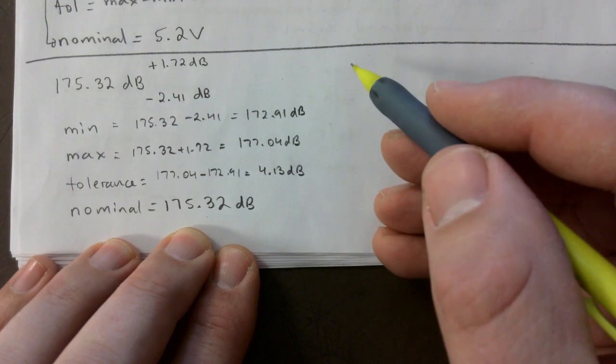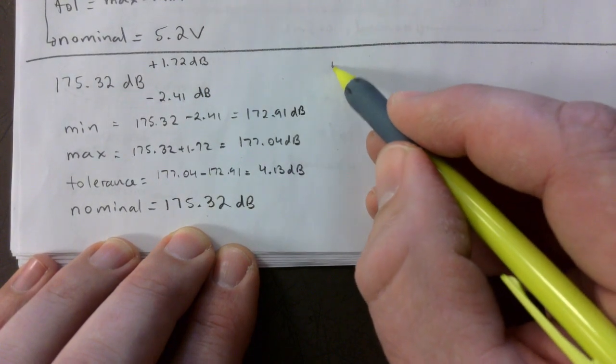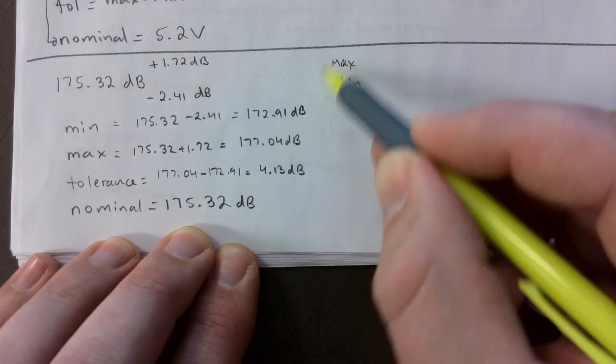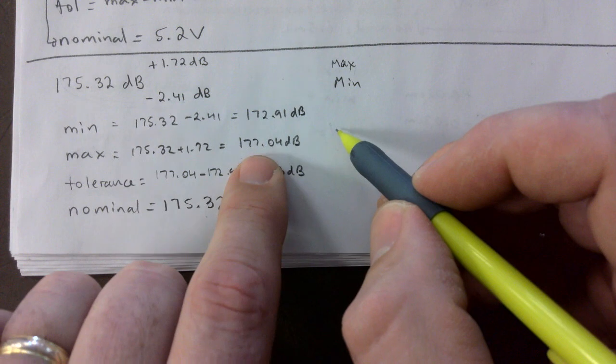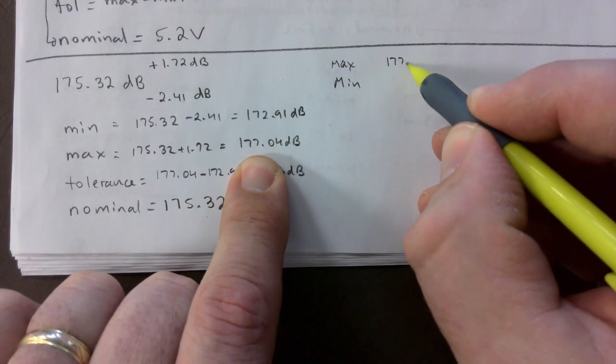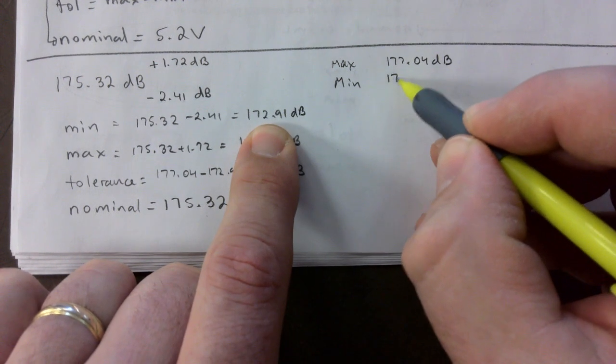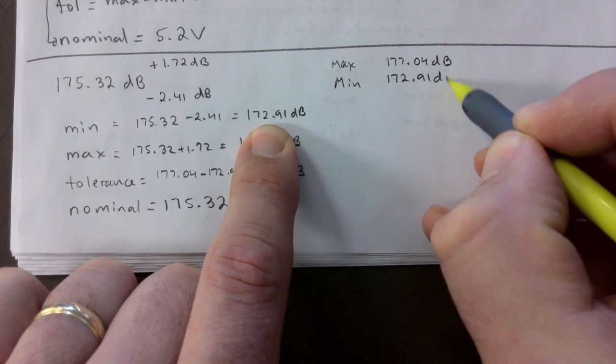So it depends on which format you want. If you want to do this one, max and min, just go ahead and read it off, like 177.04 decibels, and your min is 172.91 decibels.